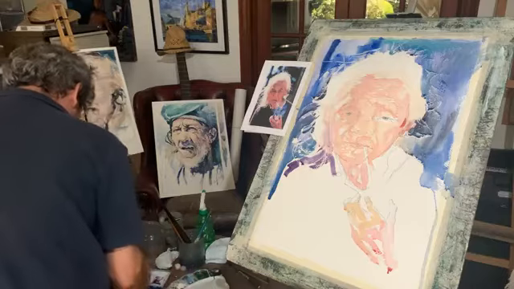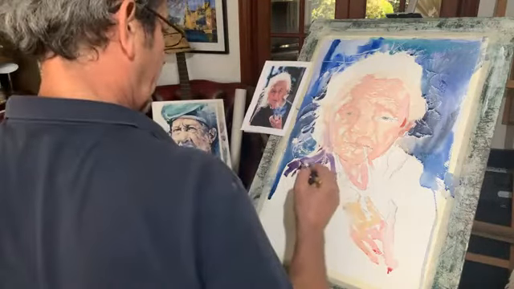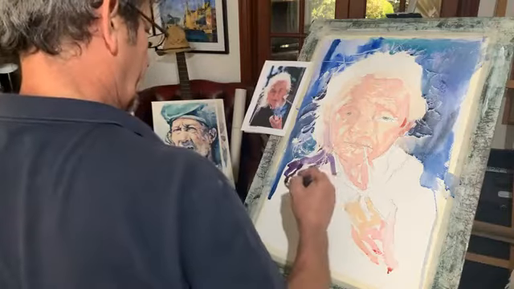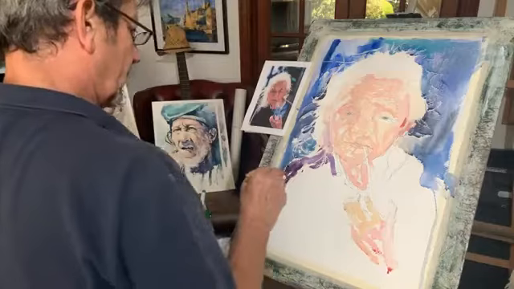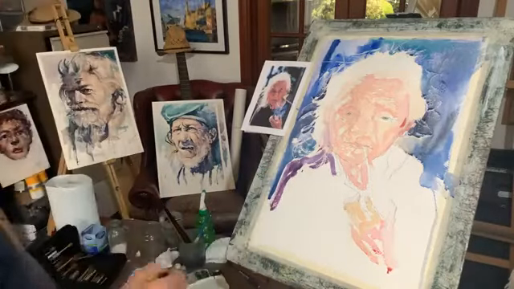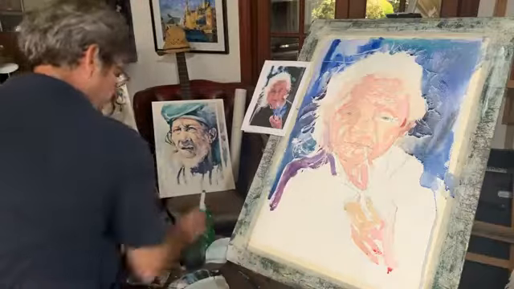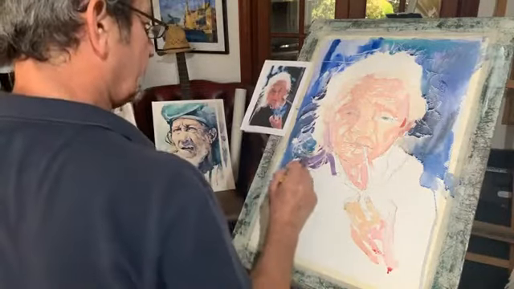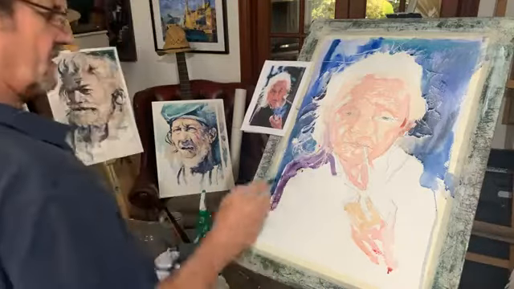Quite thick. Quite thick, and then we get this kind of reflection. Add water just to make it lighter. And then add some softness to that area.